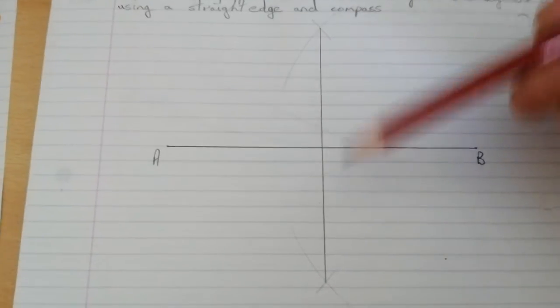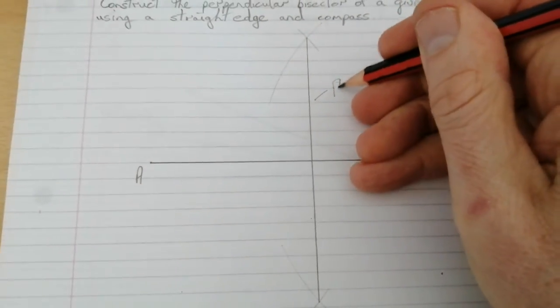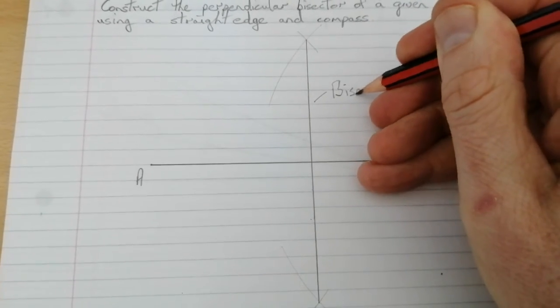Okay, so I've just joined the two of them up there. That's your perpendicular bisector. You might just label it bisector.